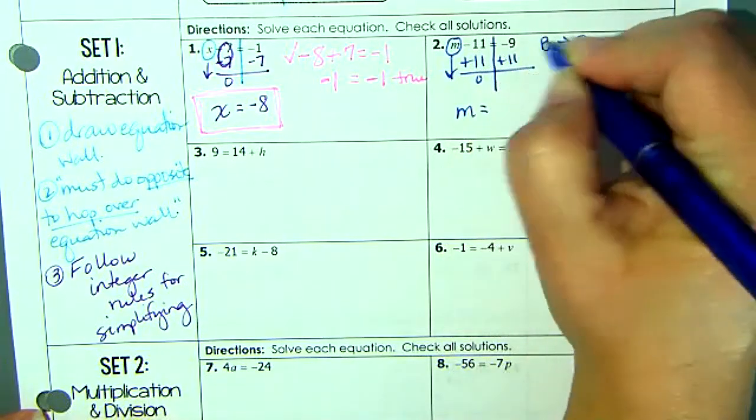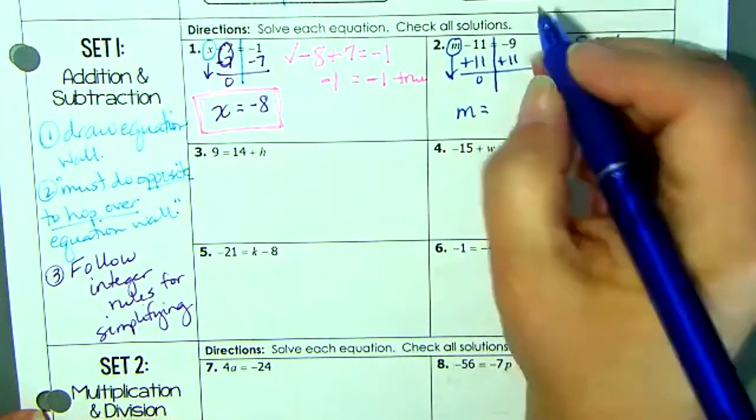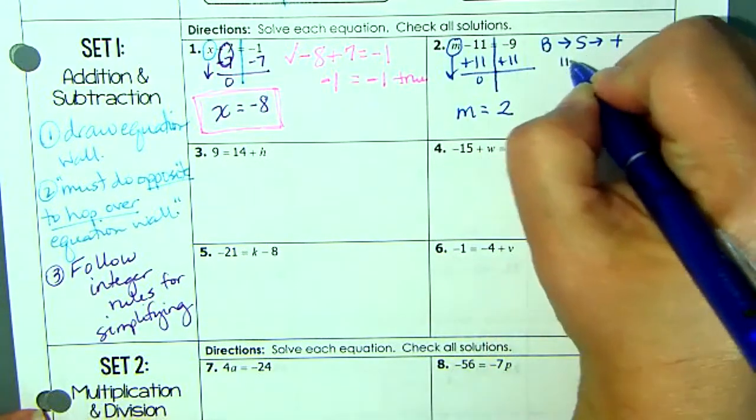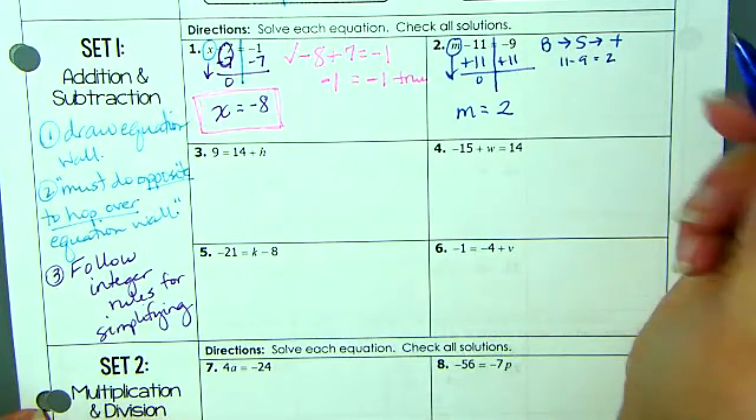So for battle, I subtract. Who's winning this? The positives. So I end up with an answer of 2, because I'm technically doing 11 minus 9, which gives me 2. And now I need to check this.